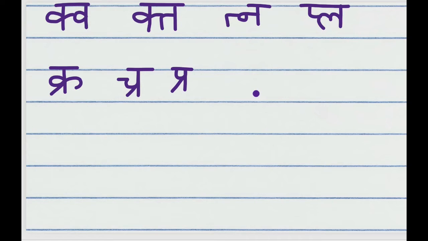Suppose the r sound is coming before k. Here, first the k sound, then the r sound. If it is r plus k, then we have to write like this. Rka. Rcha means it has to be written like this.